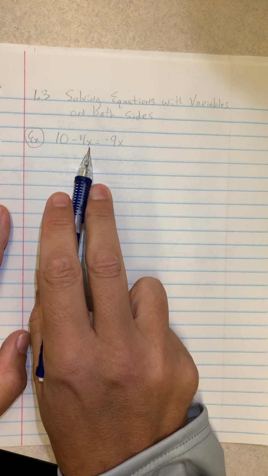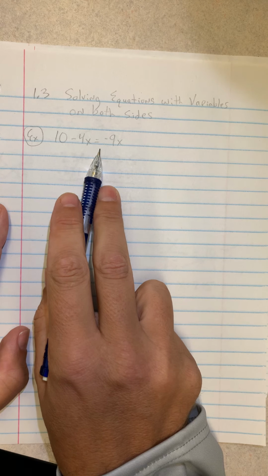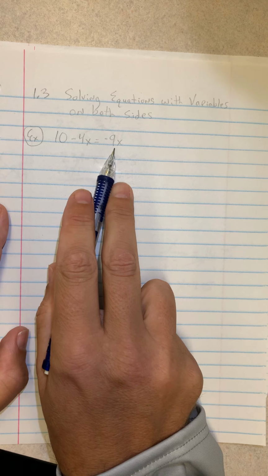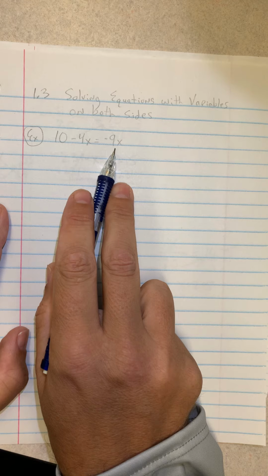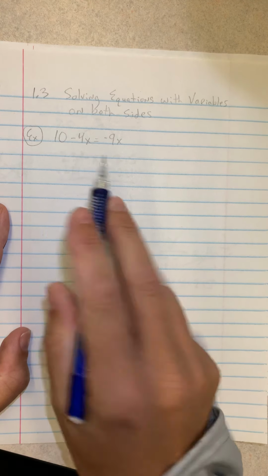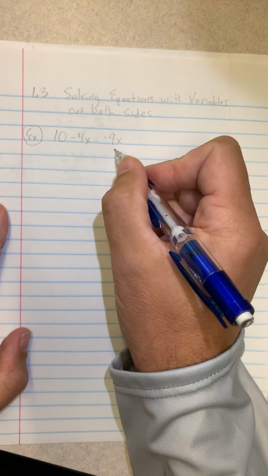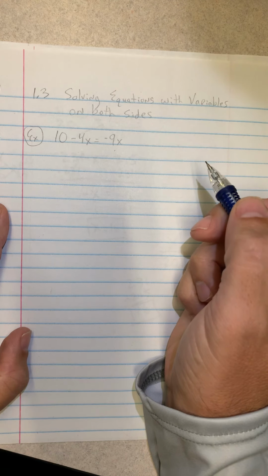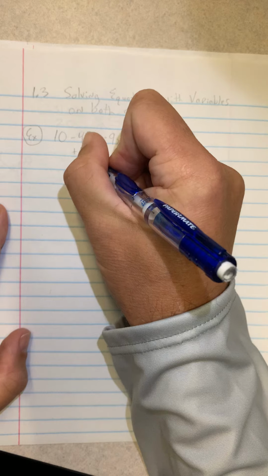So I can see right here, I'm going to investigate kind of what's going on in here. If this negative 4x was over here, I'd have my variable on one side of the equation and I could solve. So what I'm going to do is instead of moving this 9x over, I'm just going to add 4x.